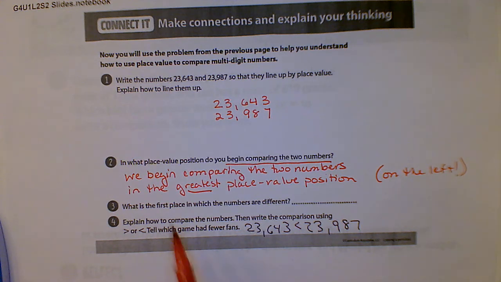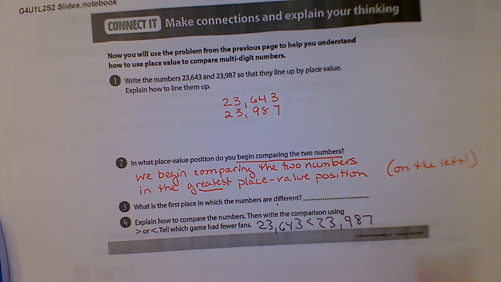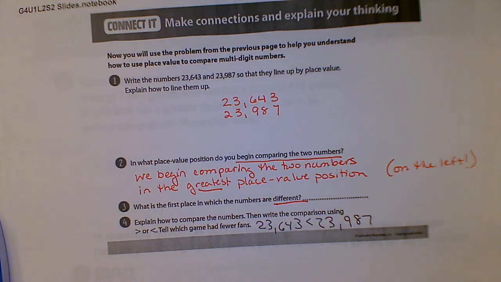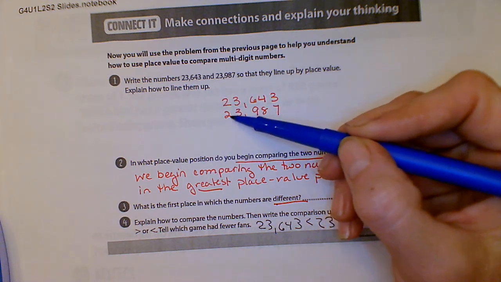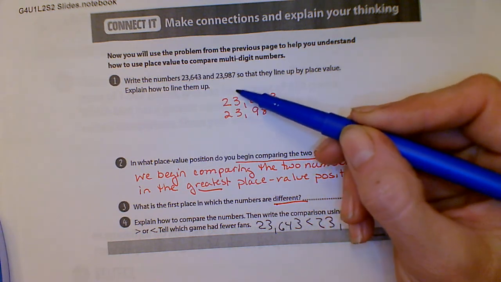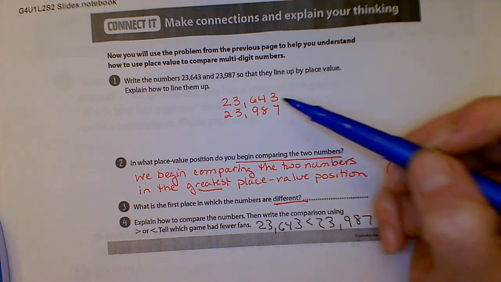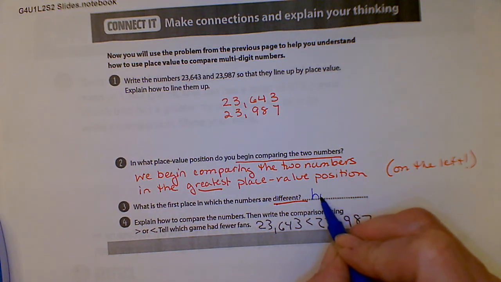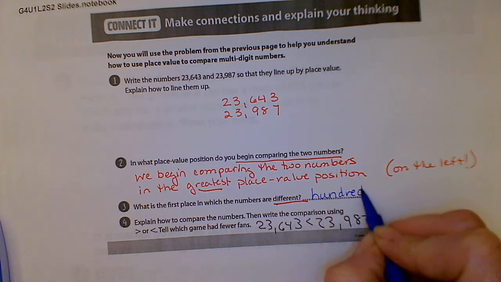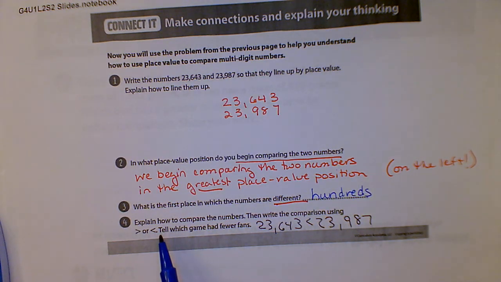Now question 3 says, what is the first place in which the numbers are different? So remember, when we looked at the 10,000s, they were the same. When we looked at the thousands, they were the same. When we looked at the hundreds, that's where they were first different. So that's why we want to write hundreds here. And then here it just says, explain how to compare the numbers, then write the comparison using greater than or less than. Tell which game had fewer fans.